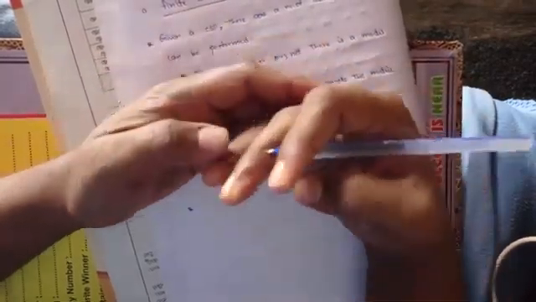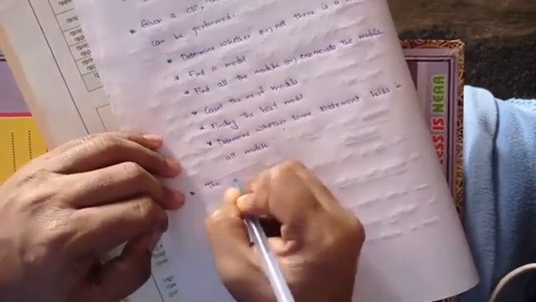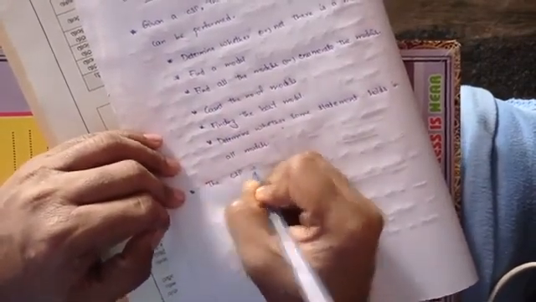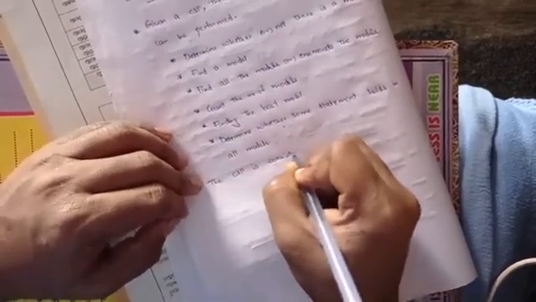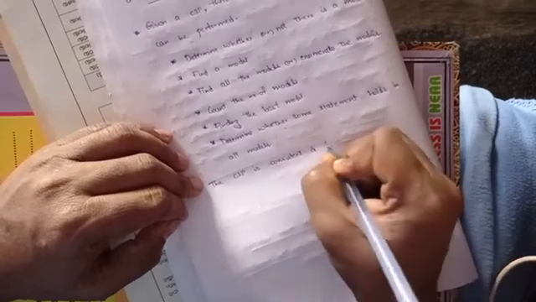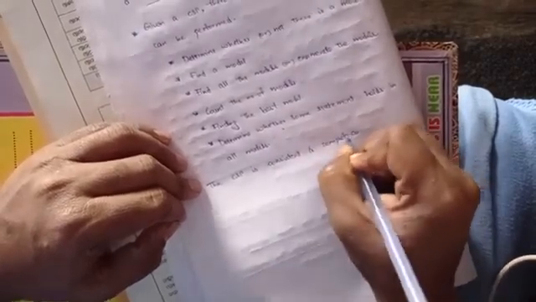So for every iteration we have to check three cases. So we can say that the solution of the CSP, the constraint satisfaction problem, is a consistent and complete assignment.